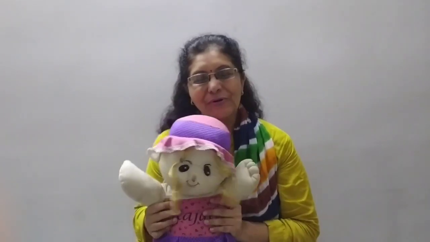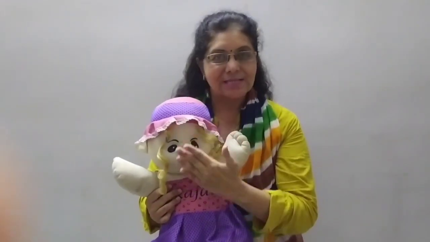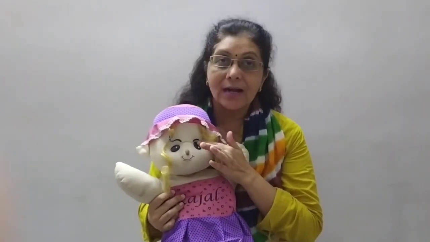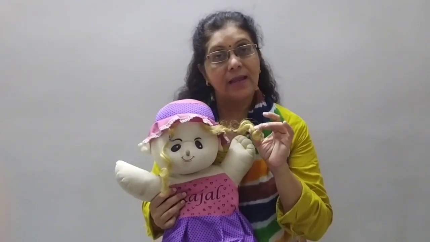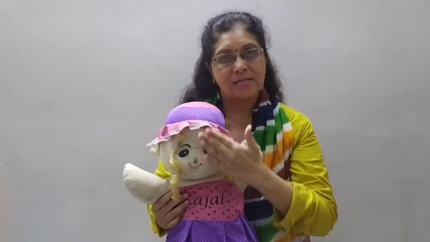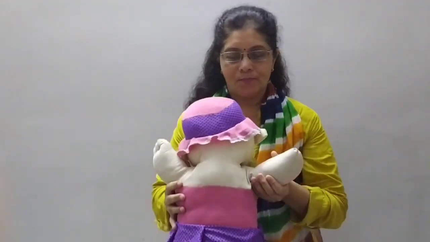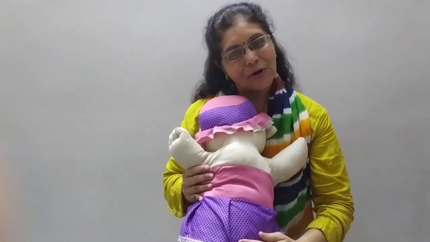Wow, cute doll. Front side of the doll. What can you see? You can see her eyes. You can see her nose. You can see her hair. You can see her hands. Front side of the doll. Now, back side of the doll.